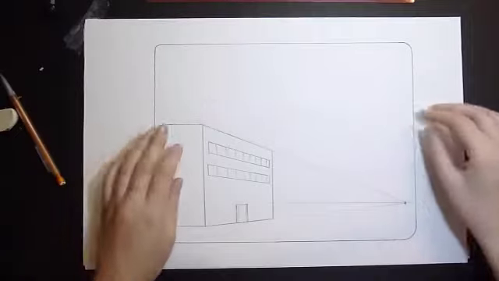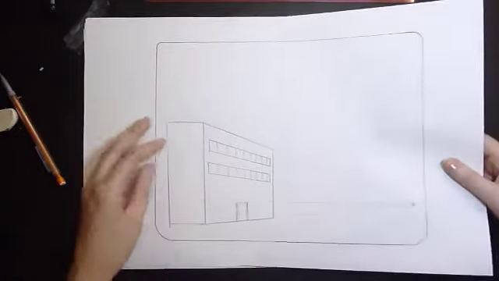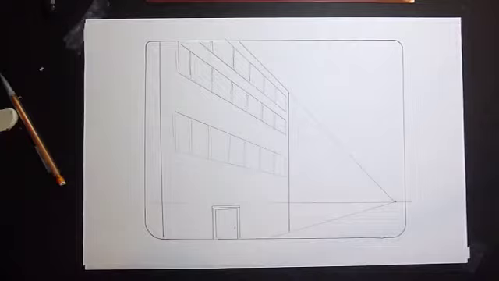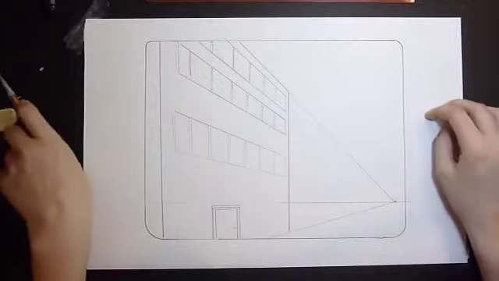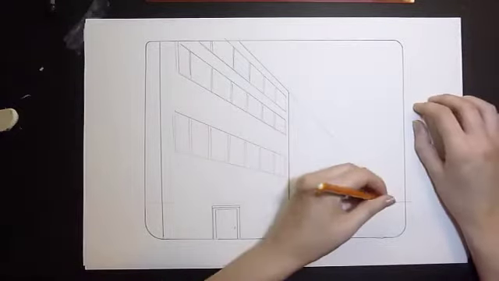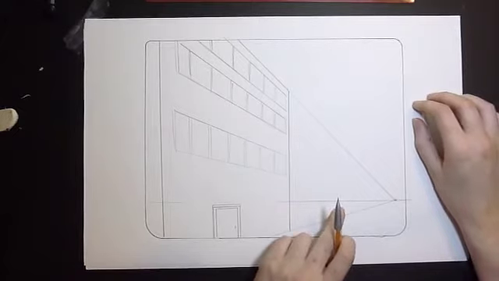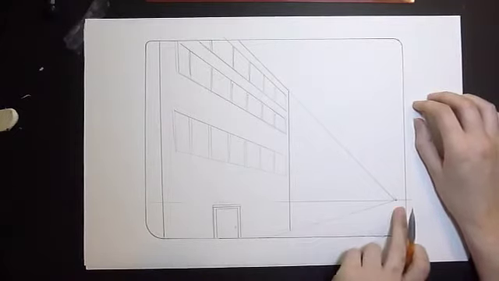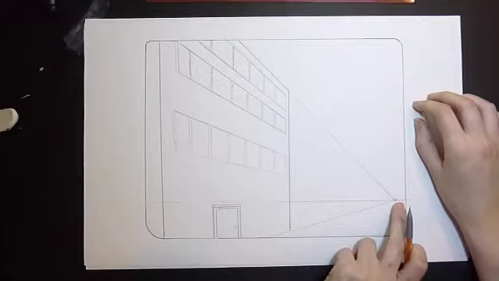Now let's take a look at the same building, but with a much wider angle. Oh, this building is sneaking up on us. Oh my god, it's all up in our grills. Now the horizon is exactly the same place where it was on the last picture, and the vanishing point is exactly the same place where it was on the last picture.